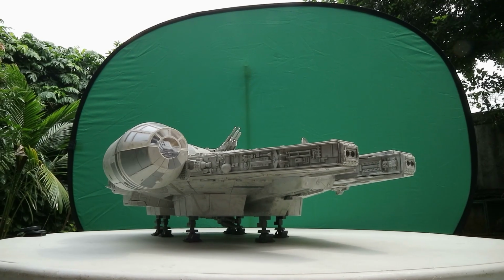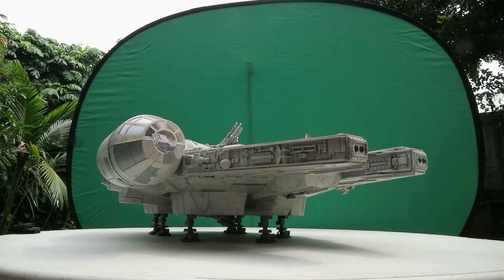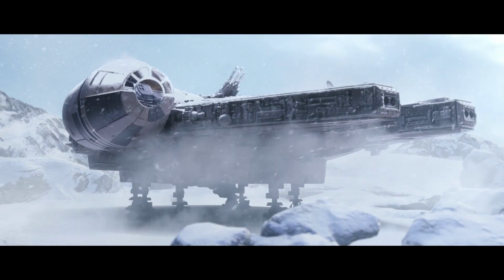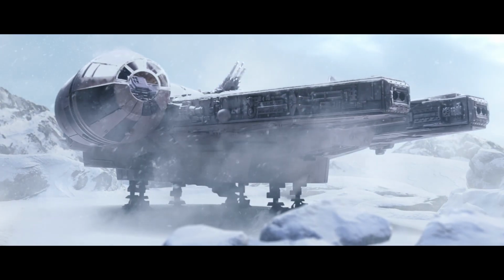In this video, I'm going to show you a breakdown on how I turned this shot of miniature Millennium Falcon into this snowy planet scene using VFX Compositing. This is not going to be a fully detailed tutorial. I'm just going to show you my general workflow for this particular project.